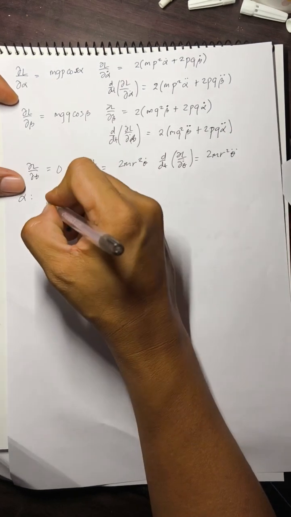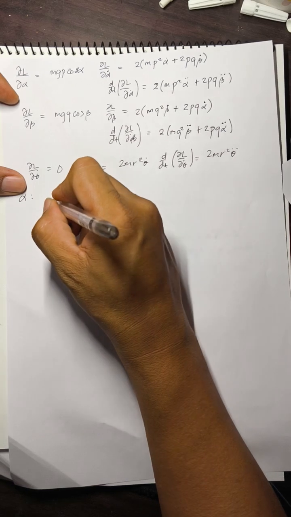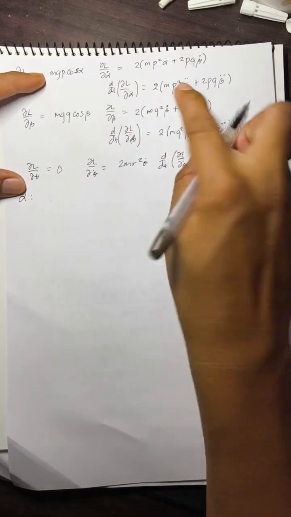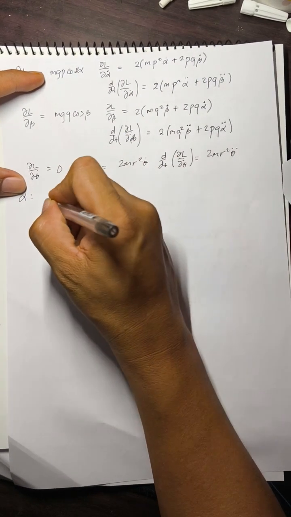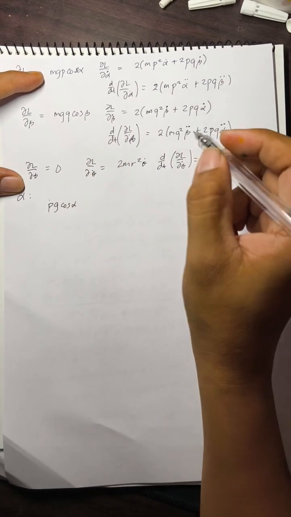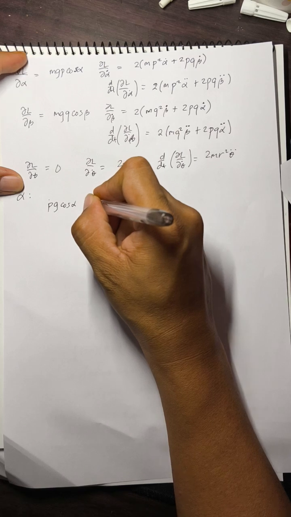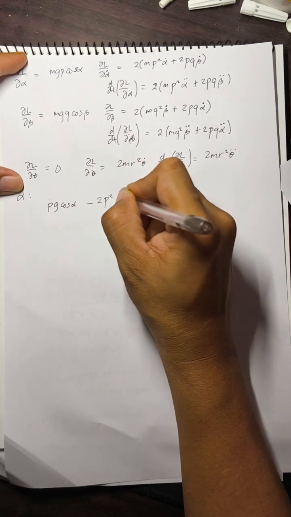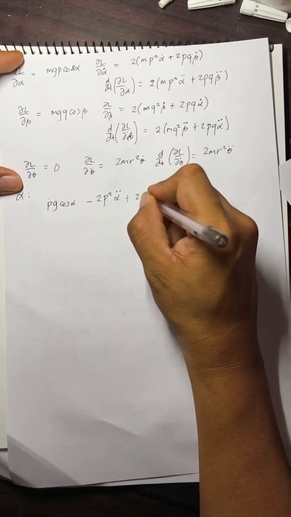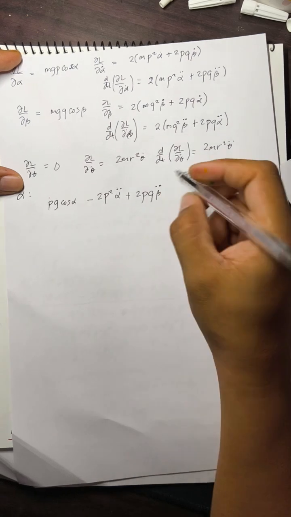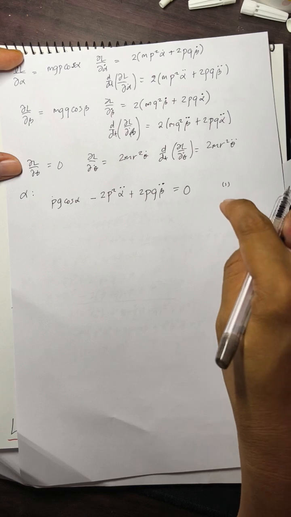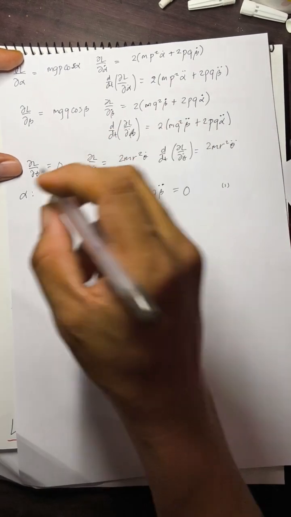I'll just write it in three terms. m would cancel out, so you have pg cosine of alpha minus 2p squared alpha double dot plus 2pq beta double dot equals 0. This is our equation 1, our first differential equation. This is d squared alpha over dt squared.